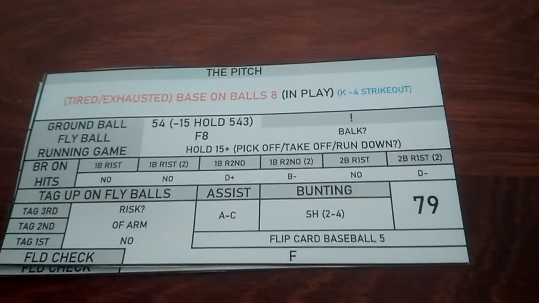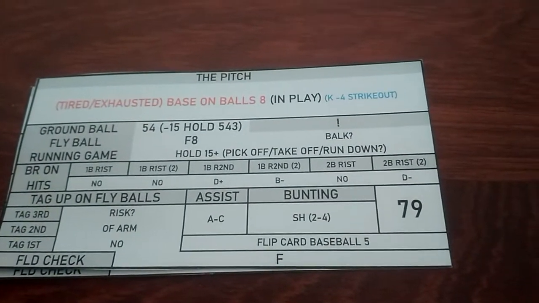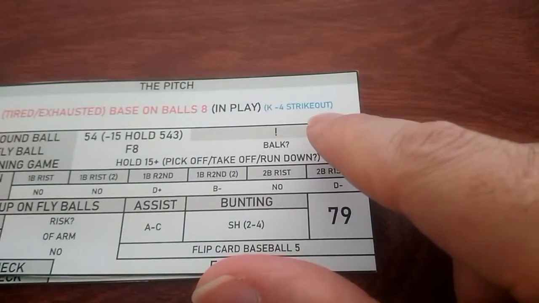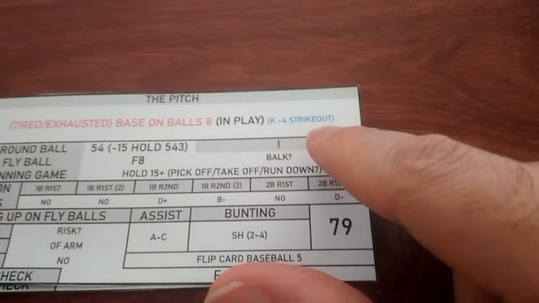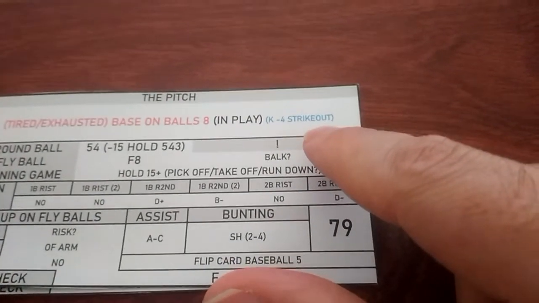Video number 17, blue readings. A blue reading is a reading in blue that is in a very small font, generally after the description in the pitch or on the ball in play.